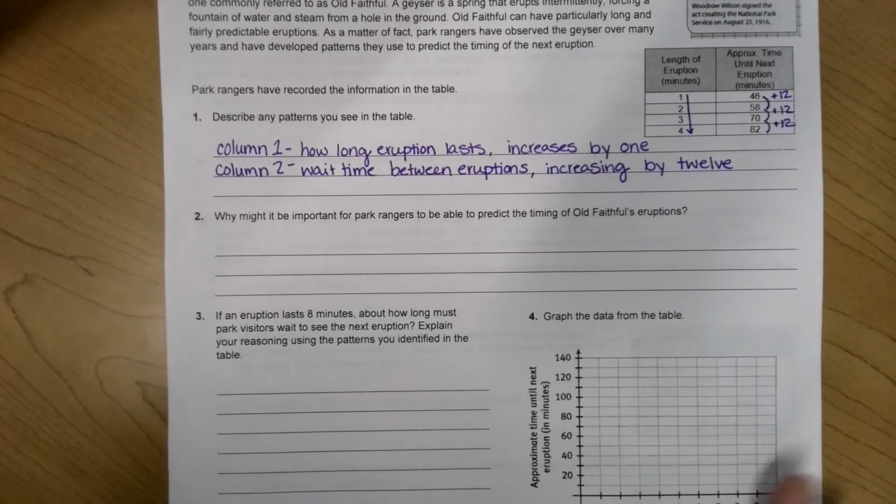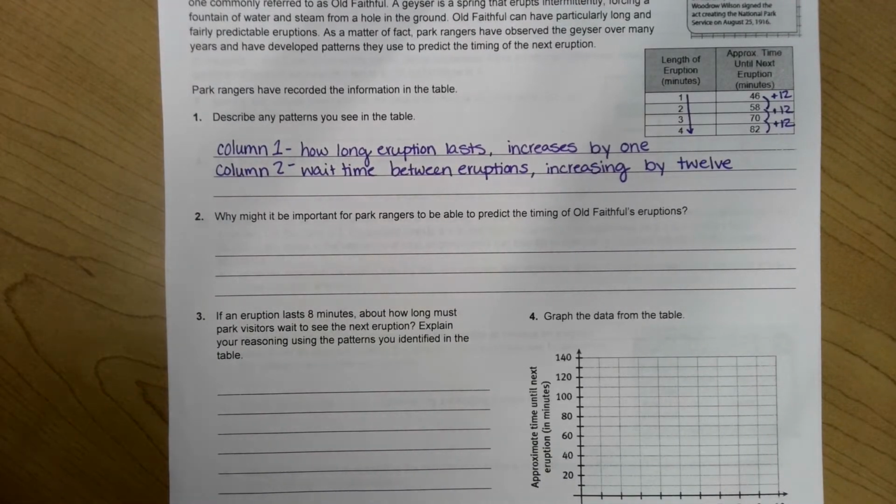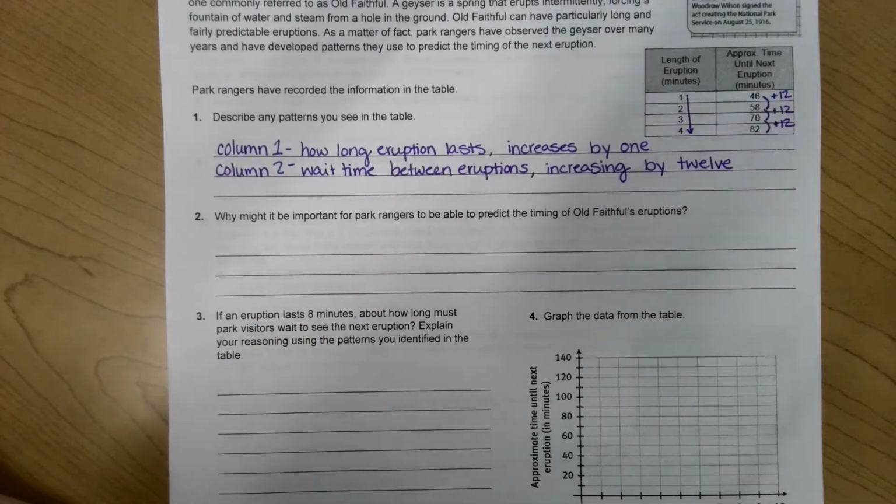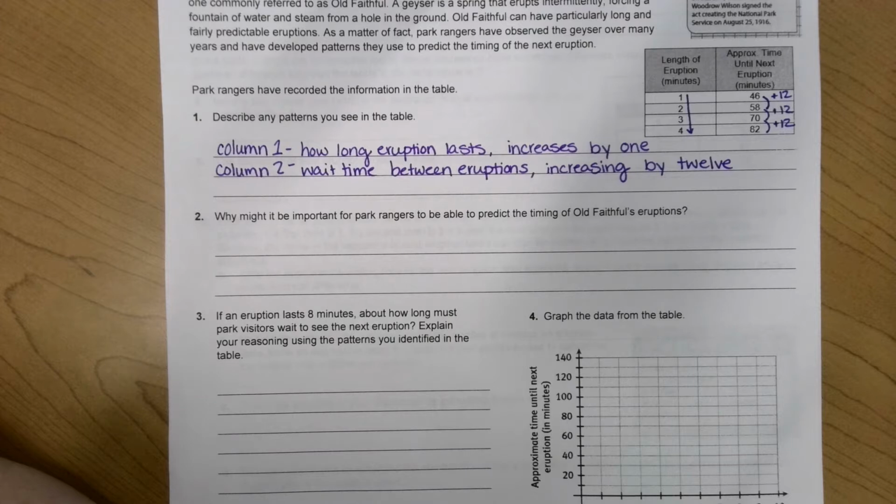Okay. So number 2, why might it be important for park rangers to be able to predict the timing of Old Faithful's eruptions? So what I want you to do is pause the video and come up with 1 or 2 reasons why it might be a good idea for us to know when Old Faithful is going to erupt. And so I'm going to pause the video and let you come up with some, and then I'll come up with a few as well.